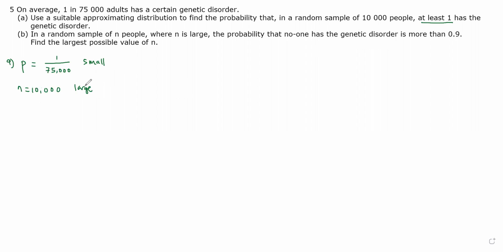When p is small and n is large, we can use a Poisson distribution. Basically, we use a Poisson approximation to the binomial, and we let X be the number of adults with the genetic disorder. Then X follows a Poisson distribution. The mean of the Poisson distribution is given by np. So we have 10,000 times 1 over 75,000.